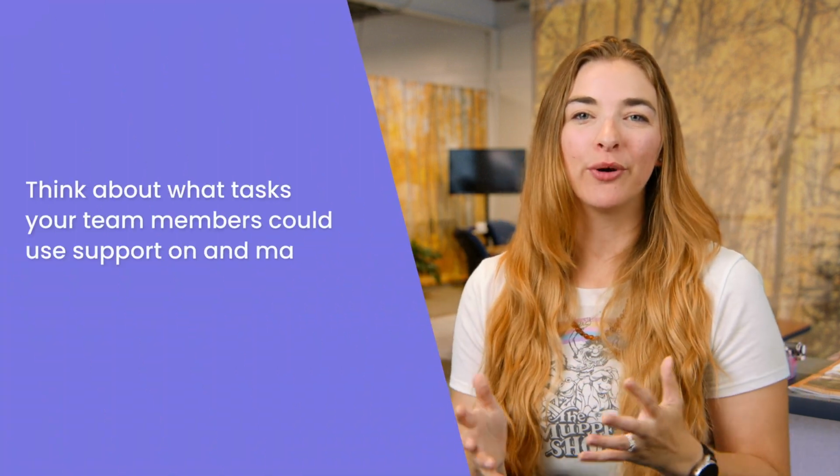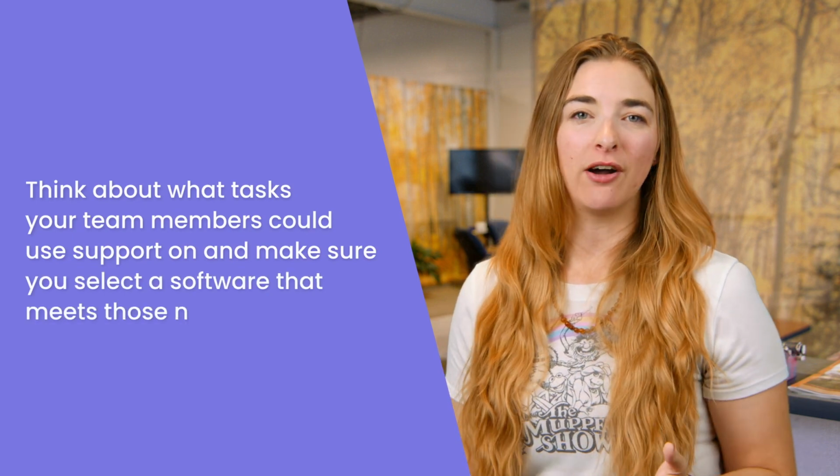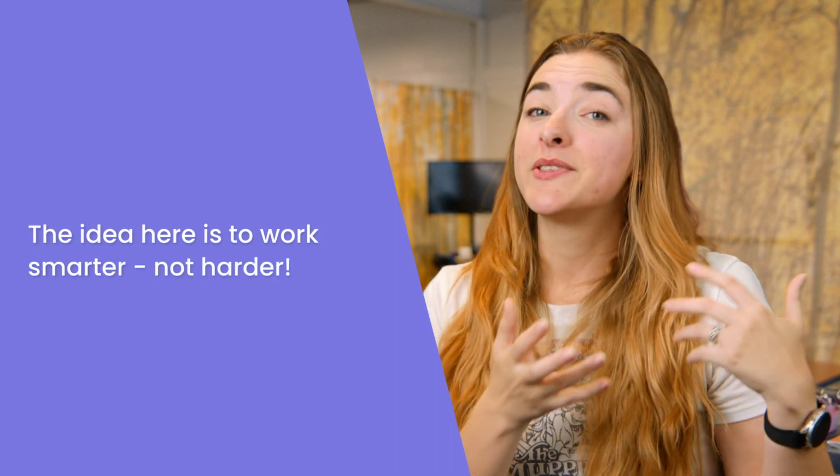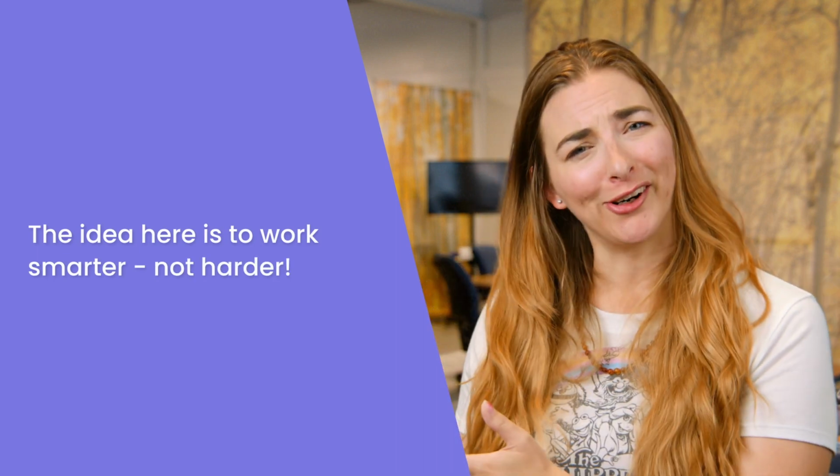Think about what tasks your team members could use support on and make sure you select a software that meets those needs. The idea here is to work smarter, not harder. Sometimes one system is better than linking several together.